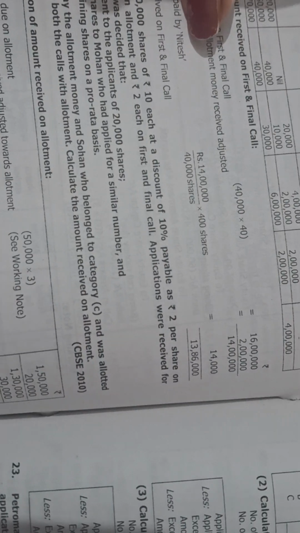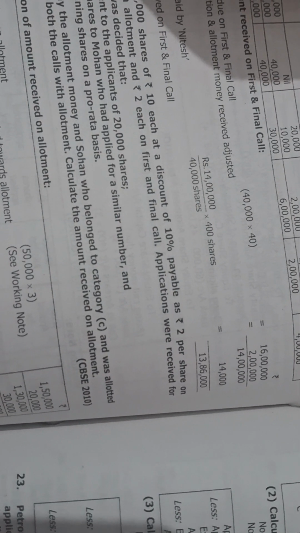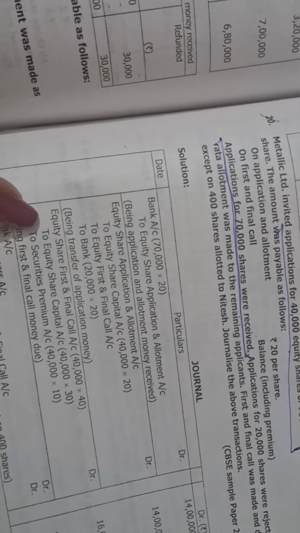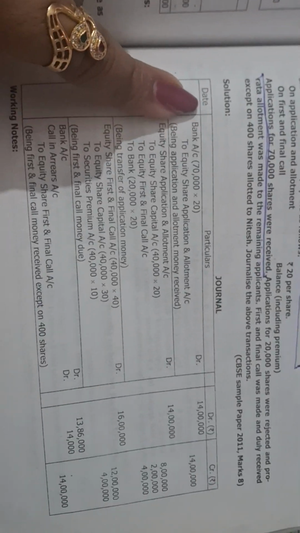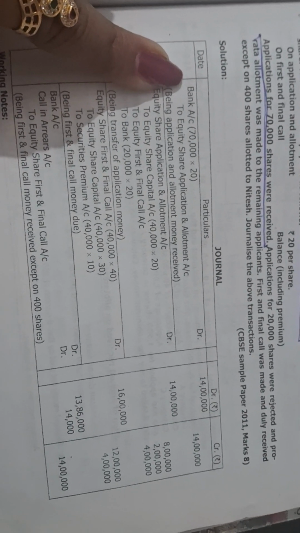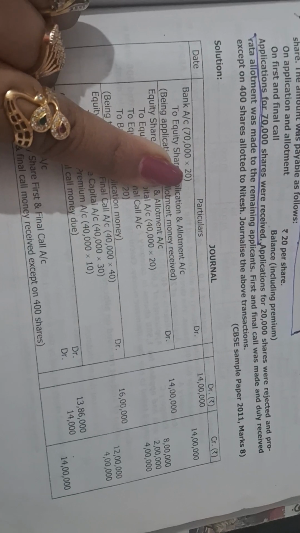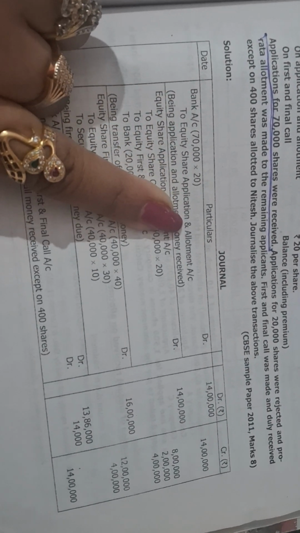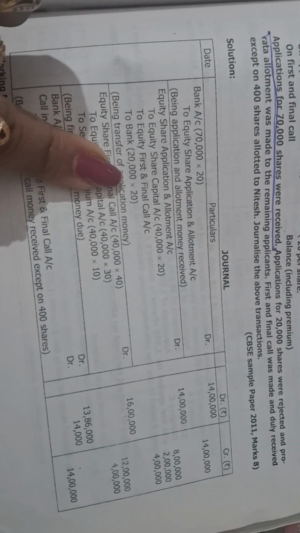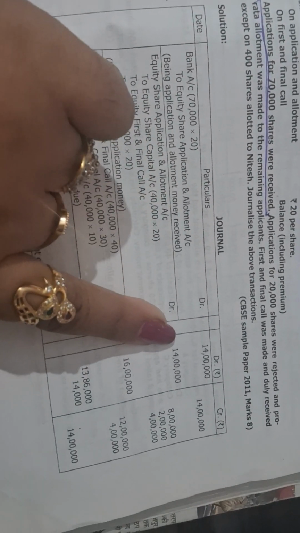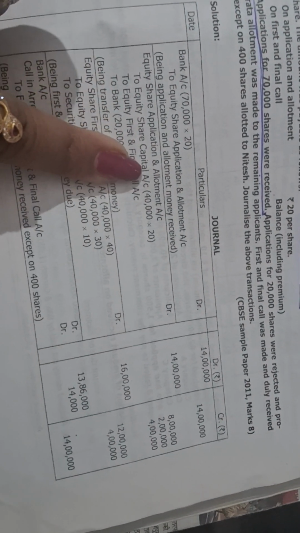Now how we will do the adjustment entries is very important. How to do the entries? It will be bank to equity share application and allotment, 14 lakh, 70,000 into 20. Debit what comes in bank, credit share application and allotment. Now the transfer of application money: equity share application and allotment 14 lakh to equity share capital.